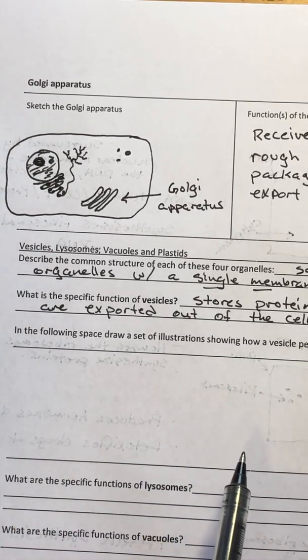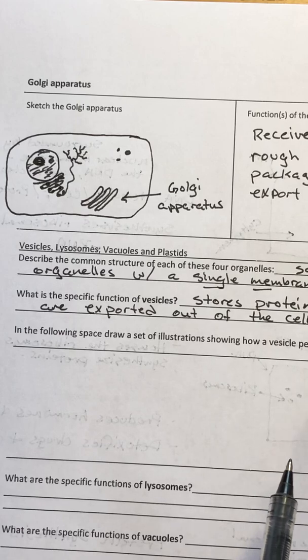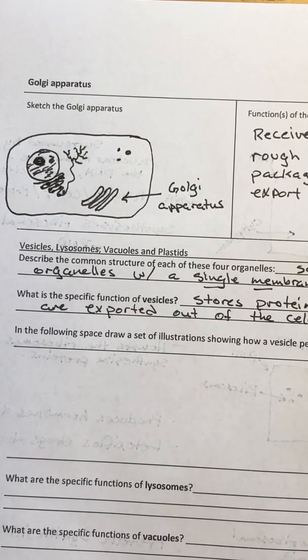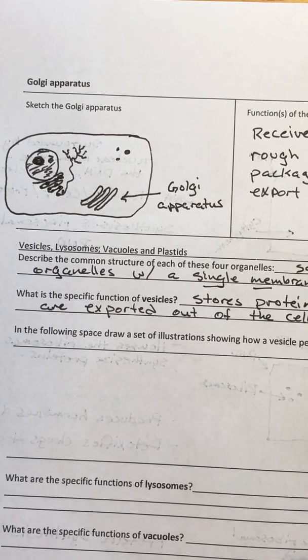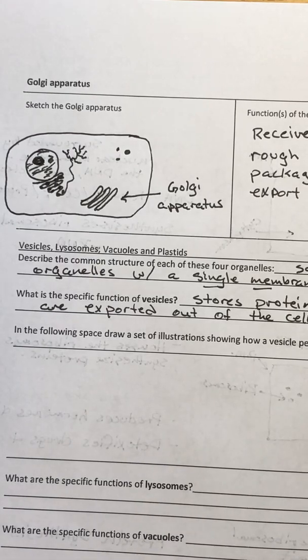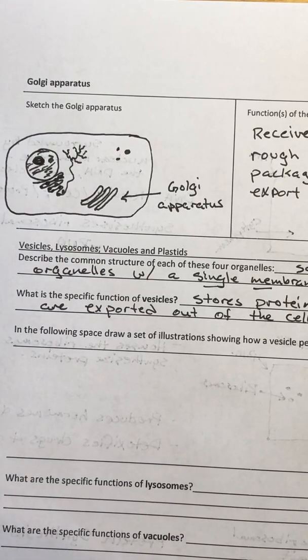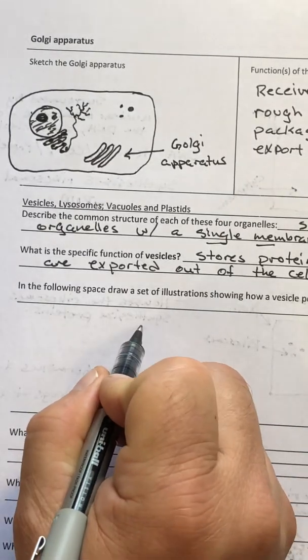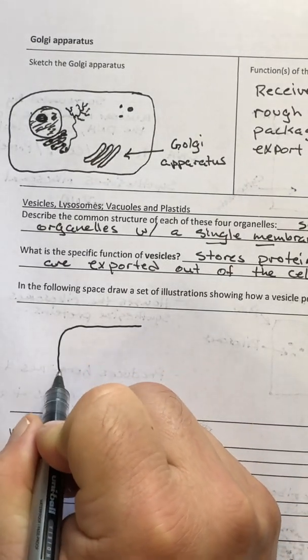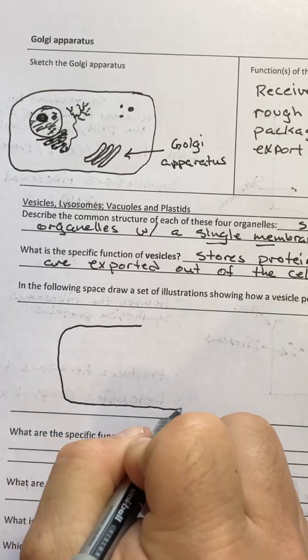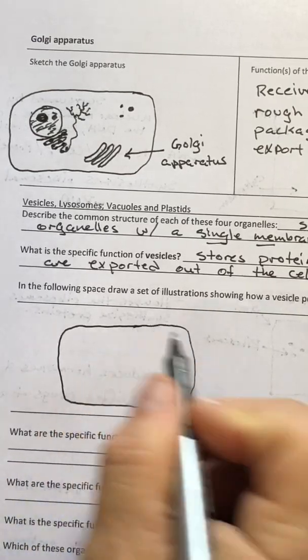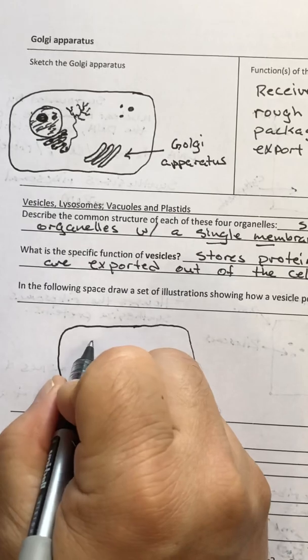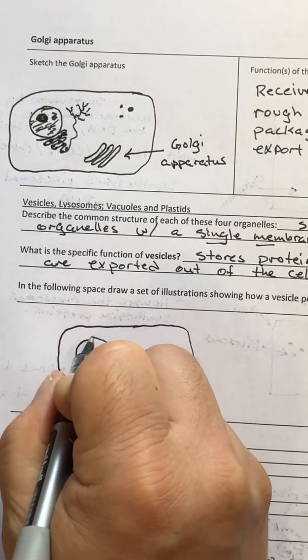Down here, we're going to take a look at how these proteins move. Basically, they are made on the ribosomes on the surface of the rough ER as they're moved out of the cell. We could do this through a series of drawings, but I think if we make a large enough cell here, maybe we can get it done in one graphic.